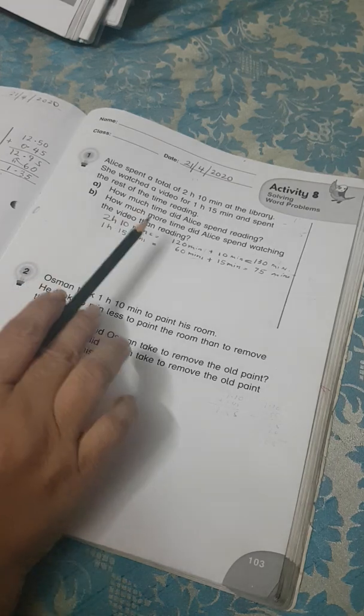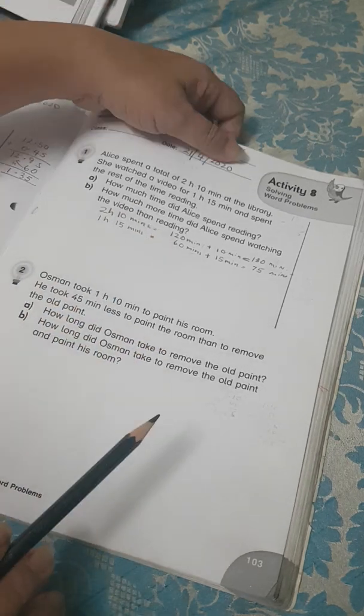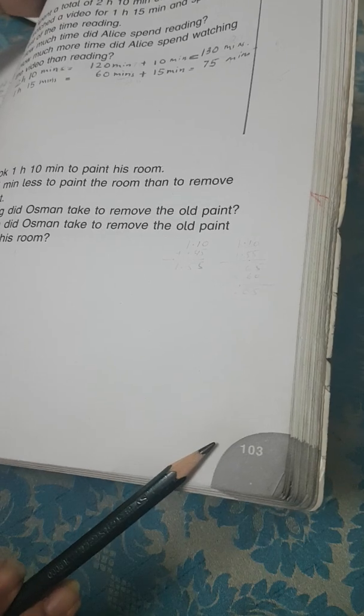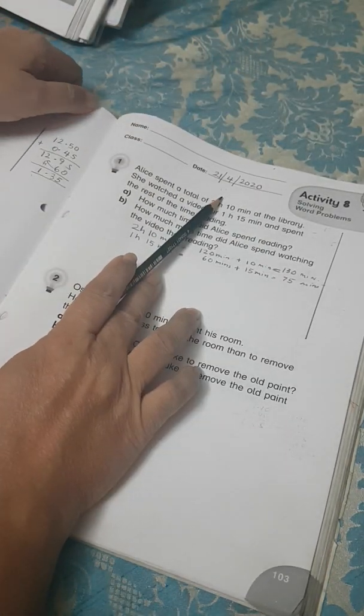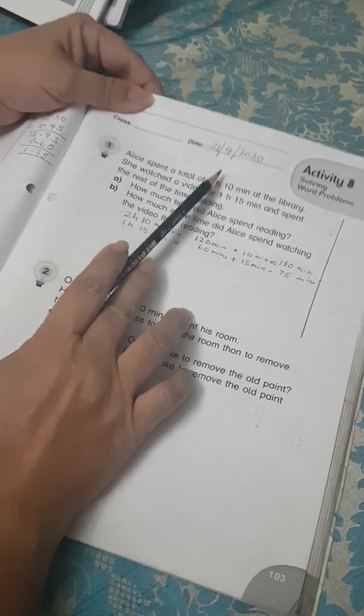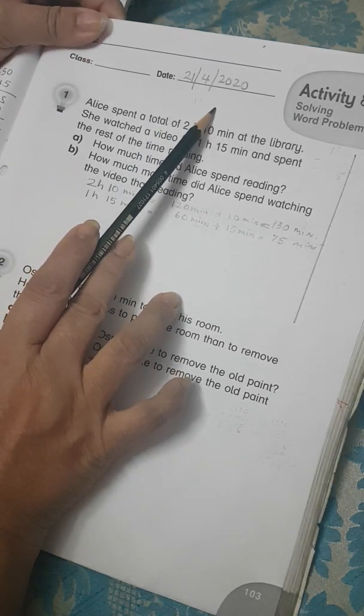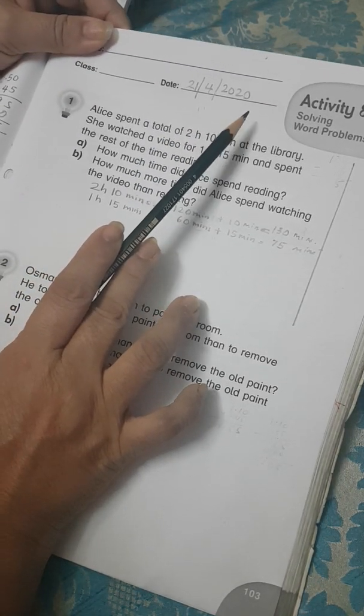Alright, so we are going to move on to the next page, which is page 103. Now write the date first again. Make sure you write the date, 21st April 2020.